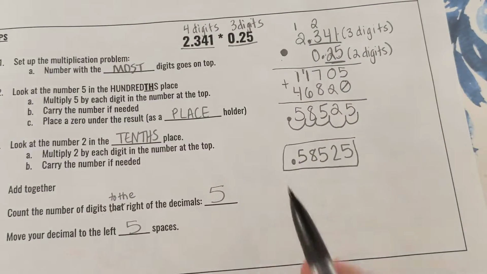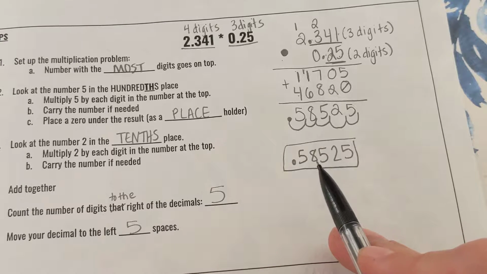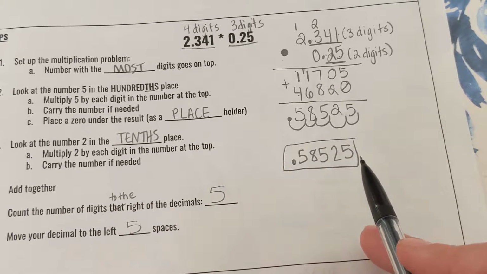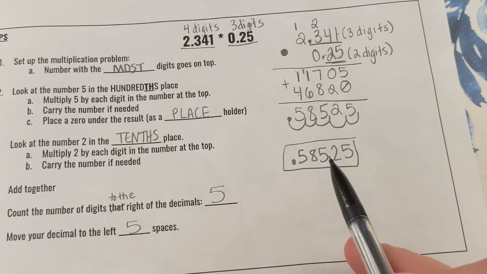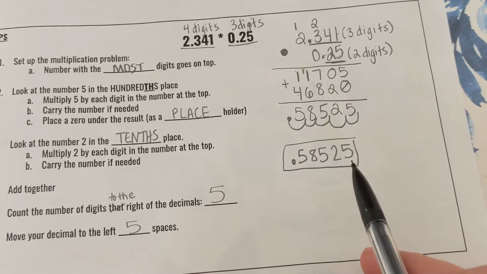Now we read this number 58,525 hundred thousandths, which is kind of hard to think about. But this is our answer, 58,525 hundred thousandths.